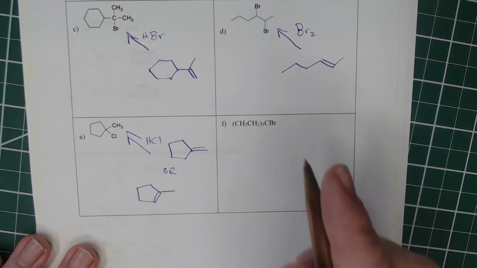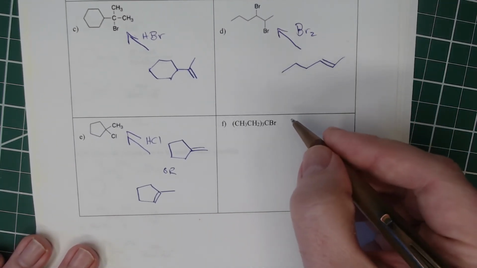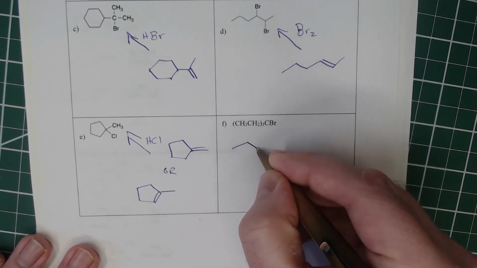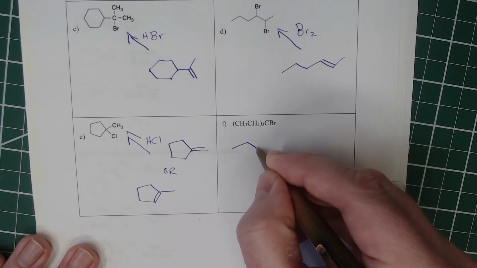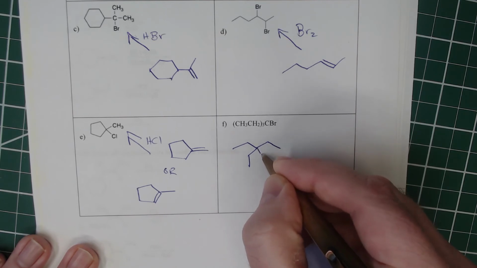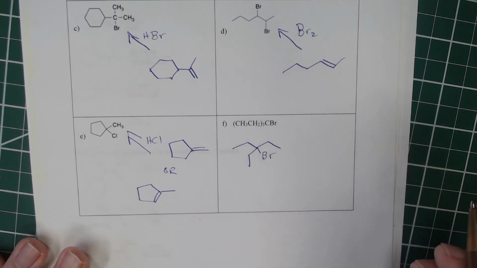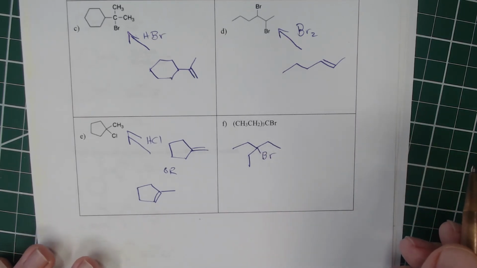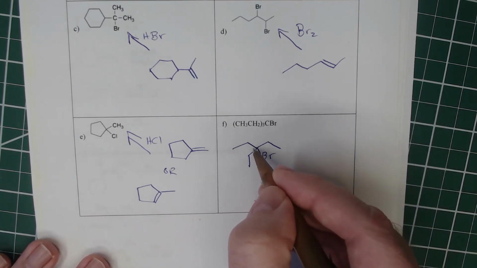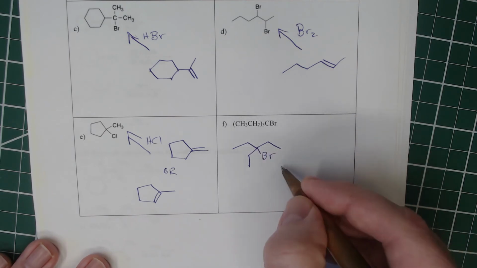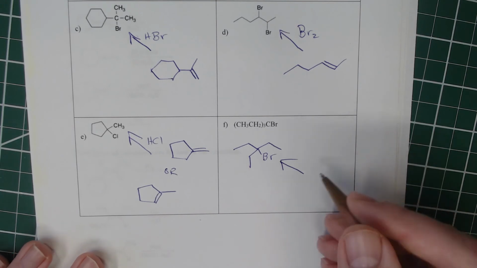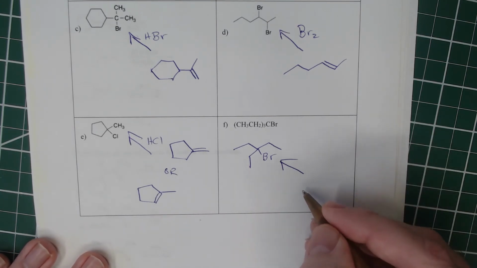All right. For this one, I'm going to redraw this one as a skeletal structure because I like skeletal structures. All right, so we've got that tertiary compound. And it doesn't matter where we put the double bond, because all of them are going to have the same double bond.